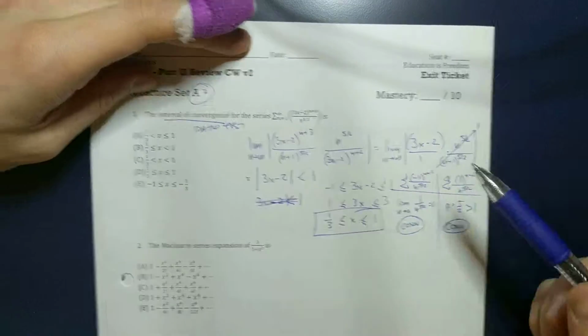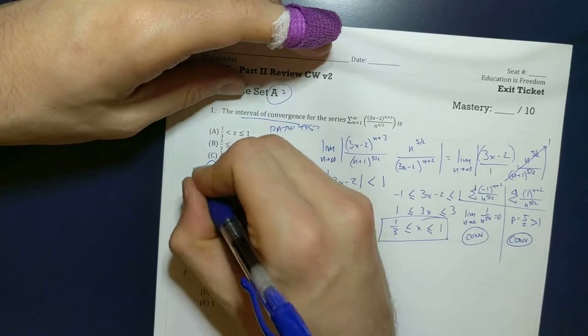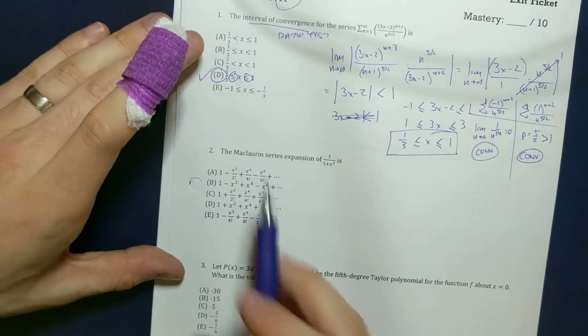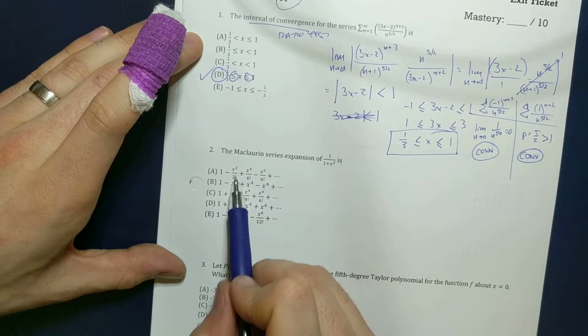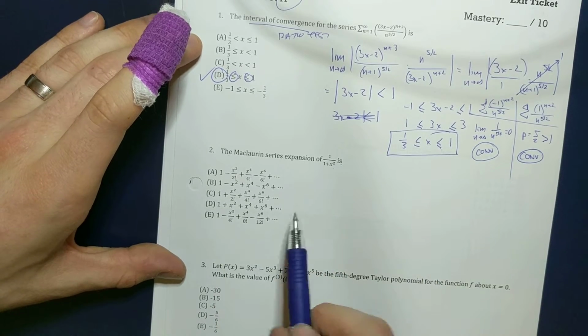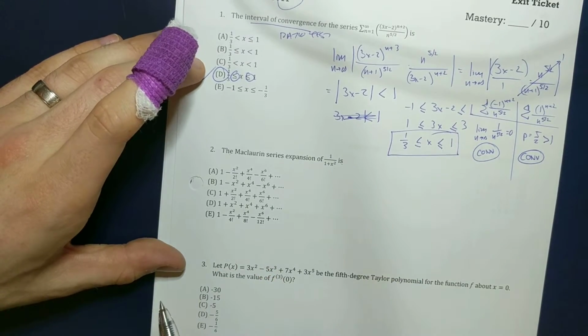Looking at these, I update my inequality. Looking for this answer choice, I see that here with both of those, the answer is D. Got that. On to number 2. The Maclaurin series expansion of 1 over 1 plus x squared is one of these answer choices. So something I need to keep in mind is I could make this from scratch. That would take a long time.